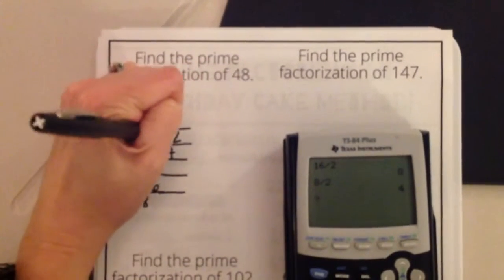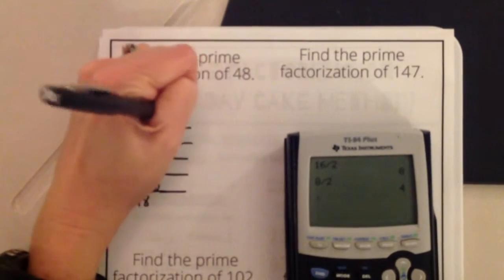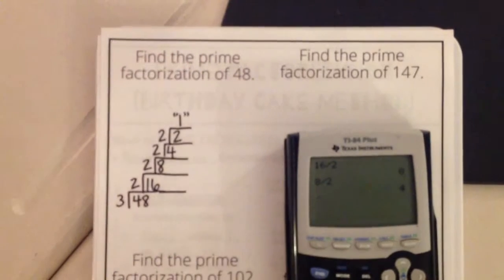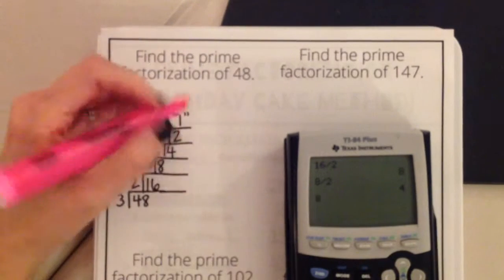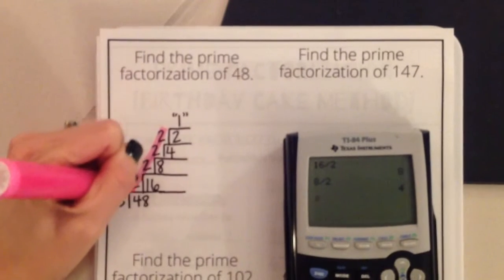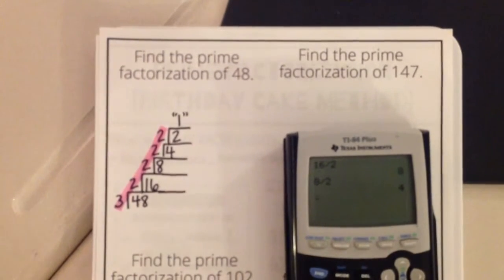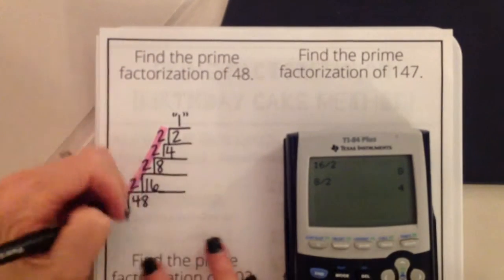And then I can divide 2 by itself, and that's going to give me a 1, which is going to create that candle on my birthday cake. So I know I can stop finding prime factors. I'm done. So all of my factors that I'm going to use are these numbers outside the birthday cake. Okay? So these are my prime factors of 48.